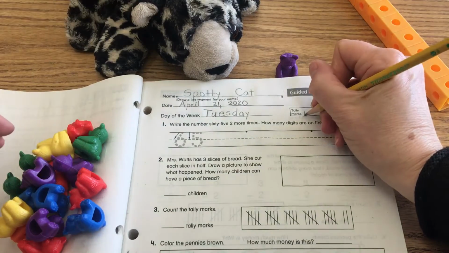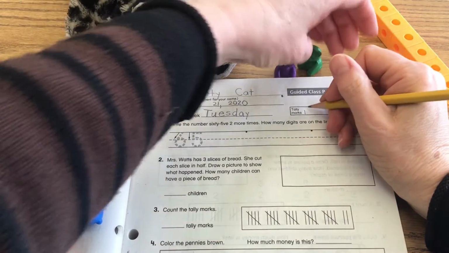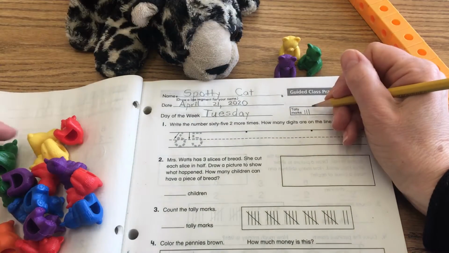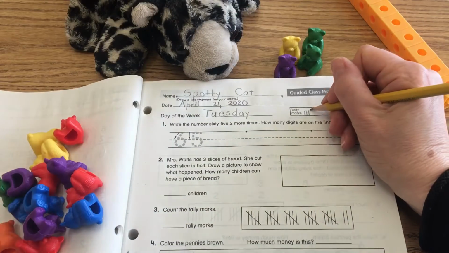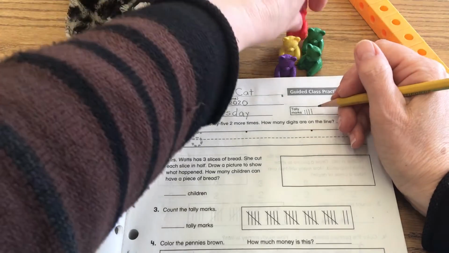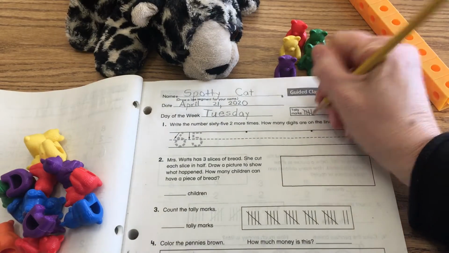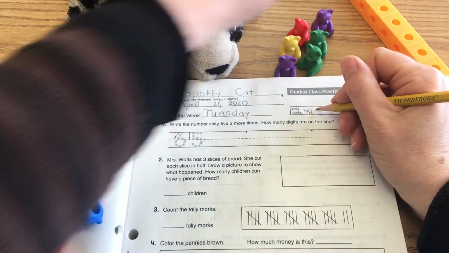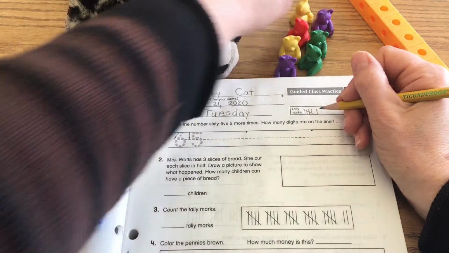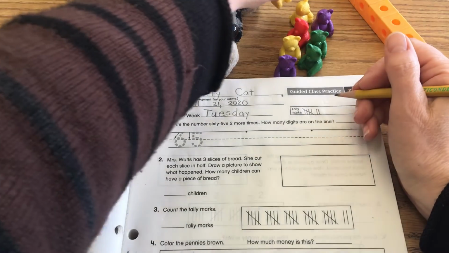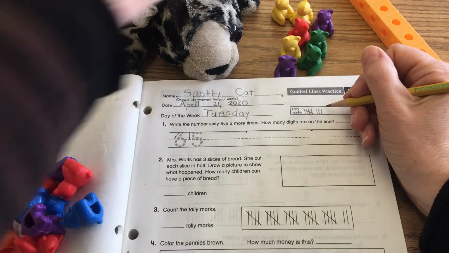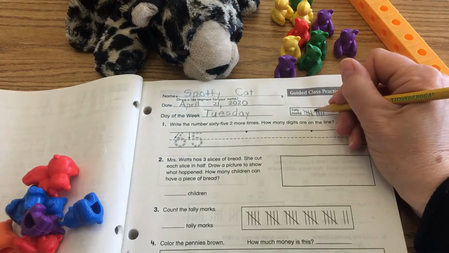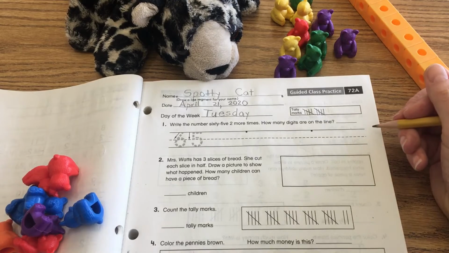1, 2, 3, 4, and 5. Remember to put the slide going down to show 5. Okay. 6, 7, 8, 9, and then at 10, we're going to put our slide going down to connect those 4 marks.